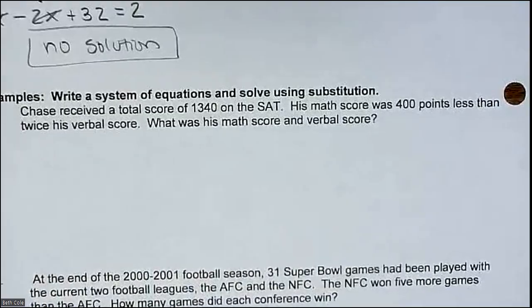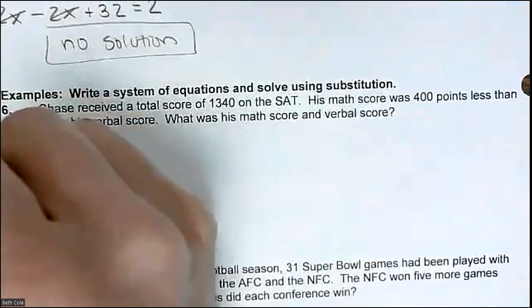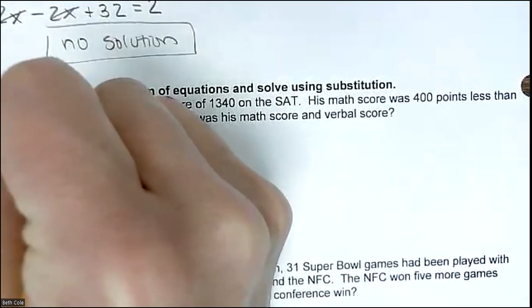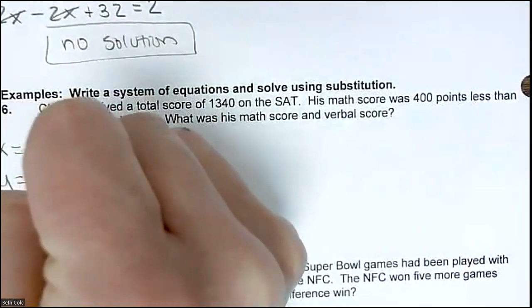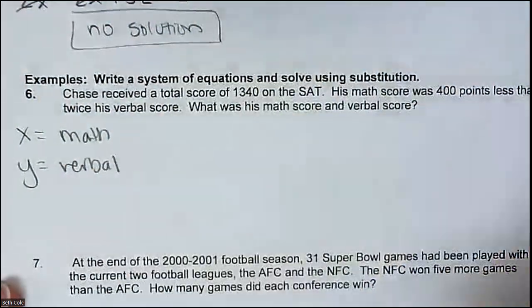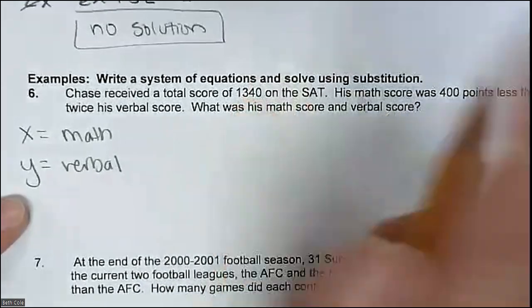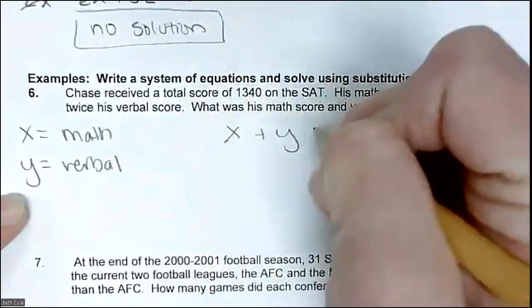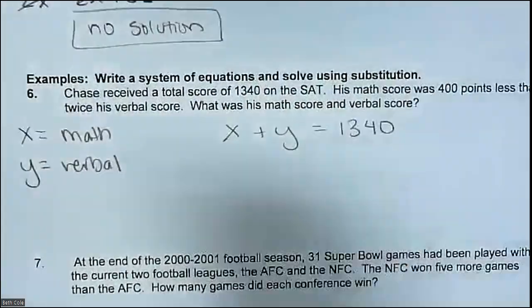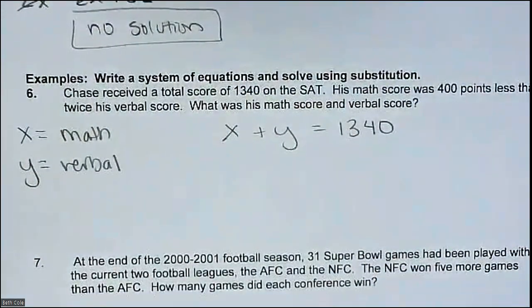We got 2 things going on there, and that's what you want your X and your Y to be. So X is going to be math, Y is going to be verbal. That's the first thing you want to do: figure out what the 2 things going on are. And yes, you should write X equals whatever and Y equals whatever so that you don't confuse yourself. All right. Now, if his total score was 1340, X plus Y is 1340. That was his total score. If you add together his math and his verbal, they're both out of 800, by the way. 800 and 800. 1600 is the total.